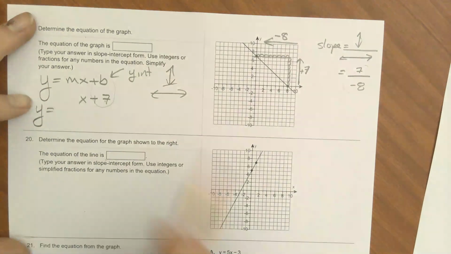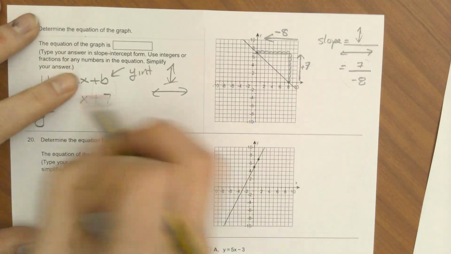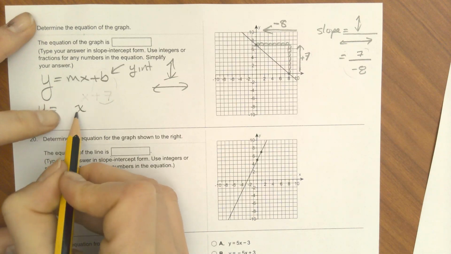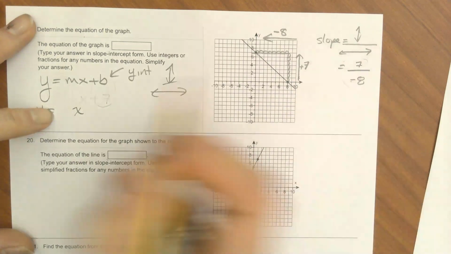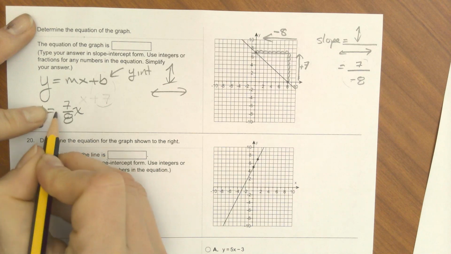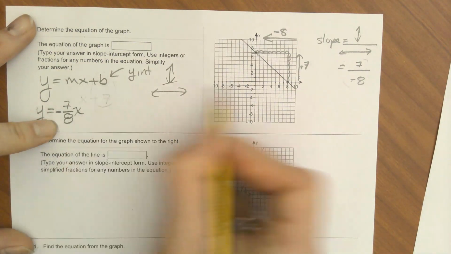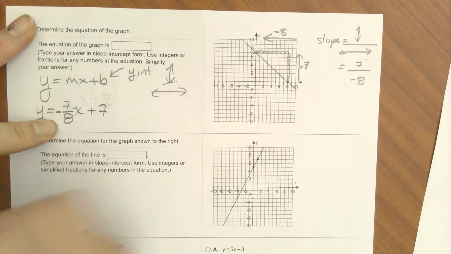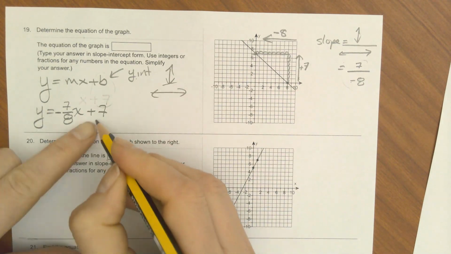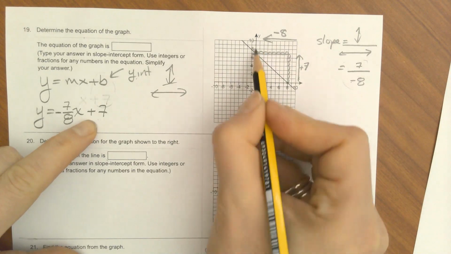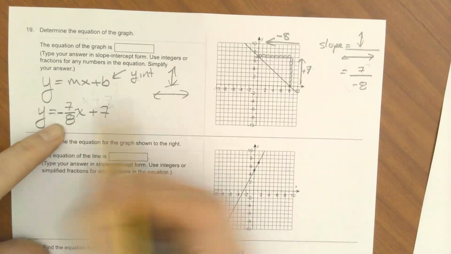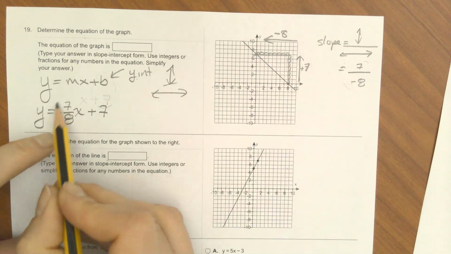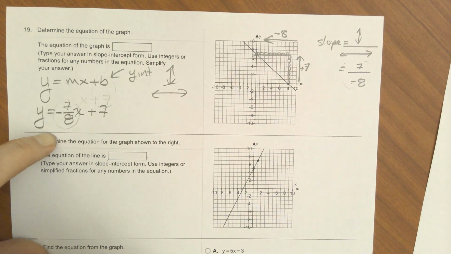So here, my slope, let's write this nicer. The slope always goes in front of the x. Our slope was 7 over 8, but we're going to put the negative in the front. And we found our y-intercept to be crossing at 7. This means there's a point on the y-axis at 7. And then to go from one point to the other point, we have to go up 7 and over 8. That's what that tells us. Okay, let's look at the next one.